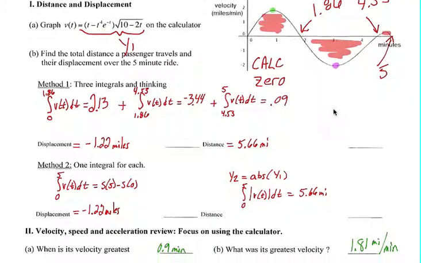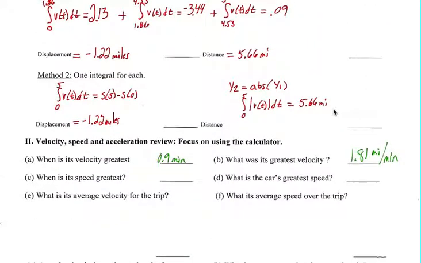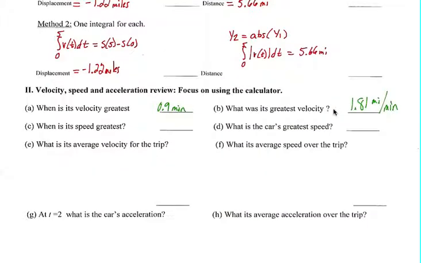And if you've done this correctly, you should find that at 3.05 minutes, the speed is, and again, speed doesn't care about positive or negative, 2.07 miles per minute.